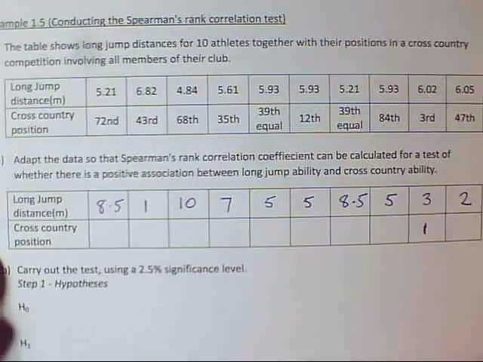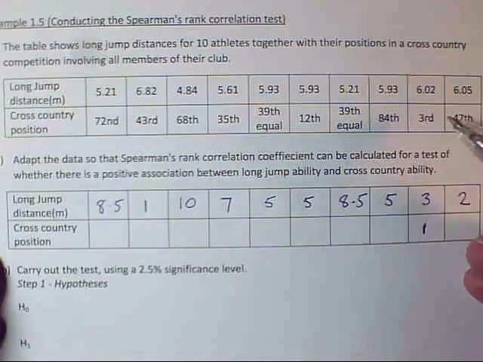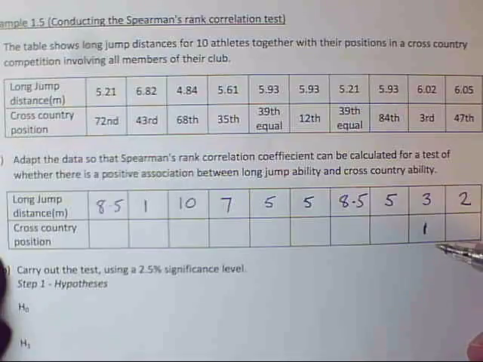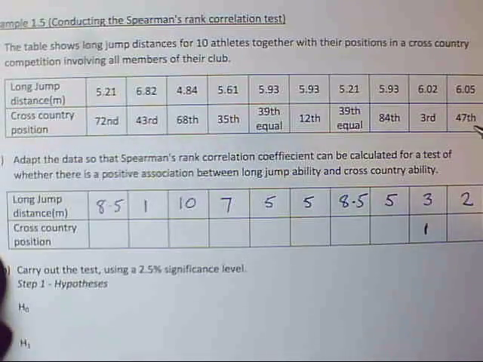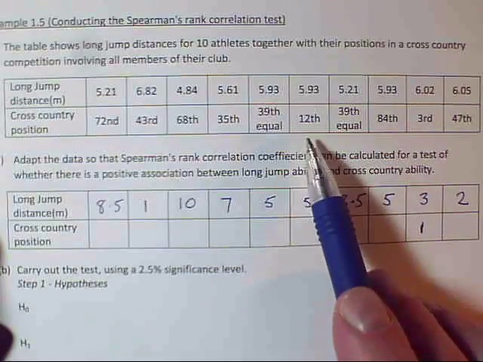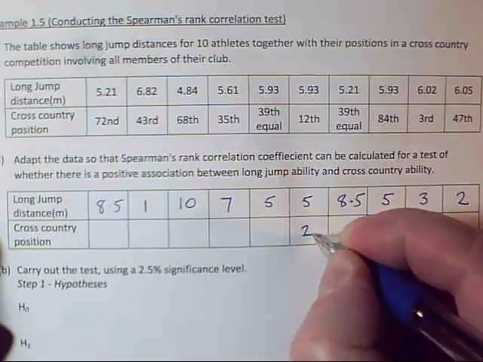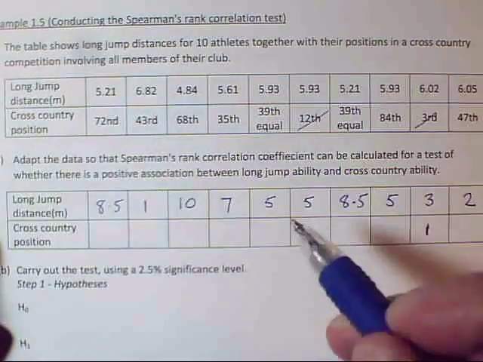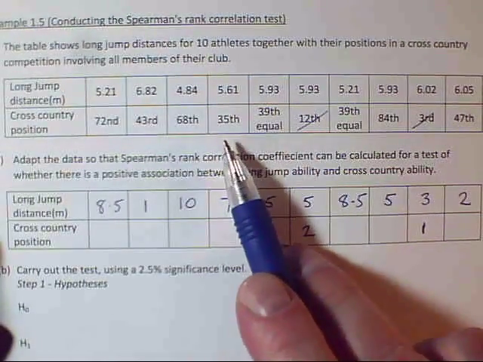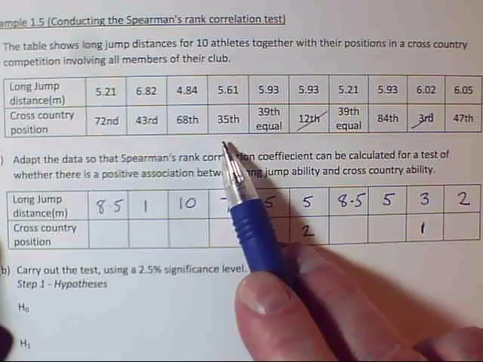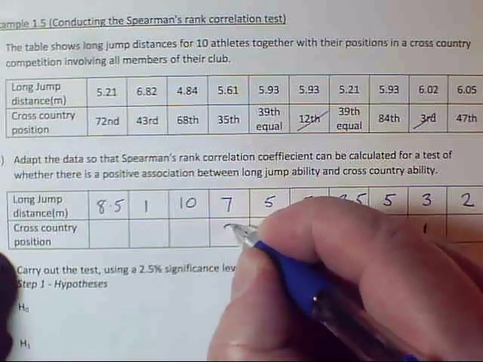Now I've got to do the cross-country rankings. So the person who finished third is in rank 1. The person who finished, what have I got? I've got a 12th. Anyone beat 12th? No, so that will be rank 2. Okay, you can cross them out as you go. And then I've got 35th is going to be my rank 3.